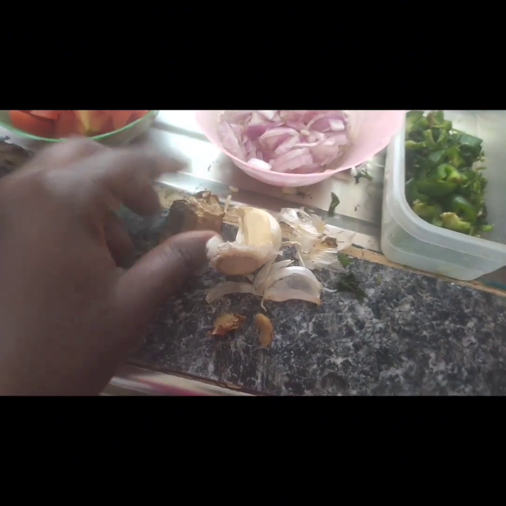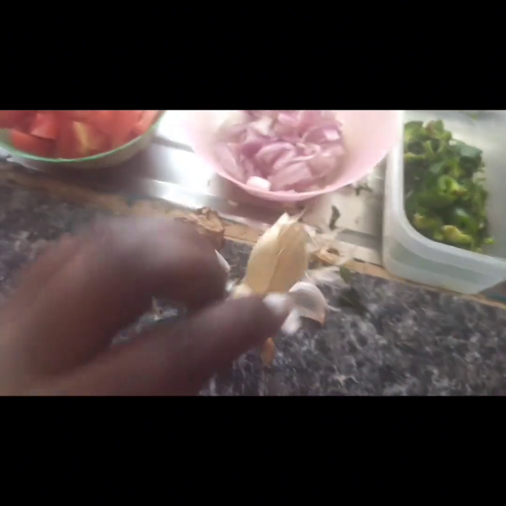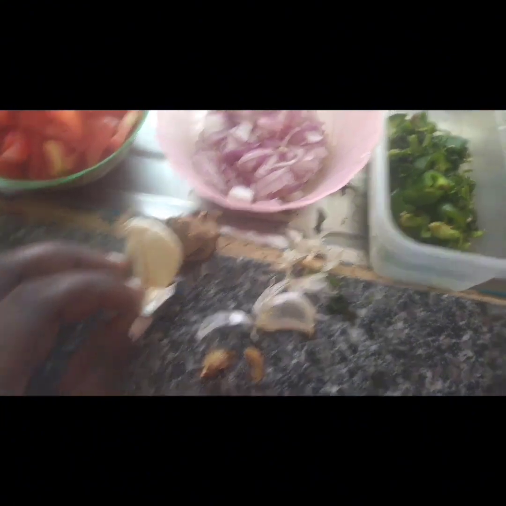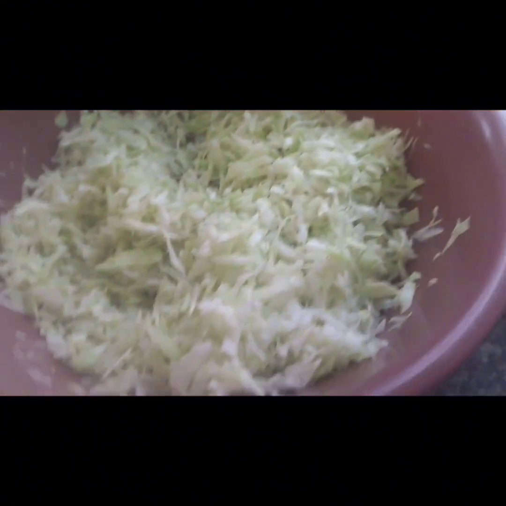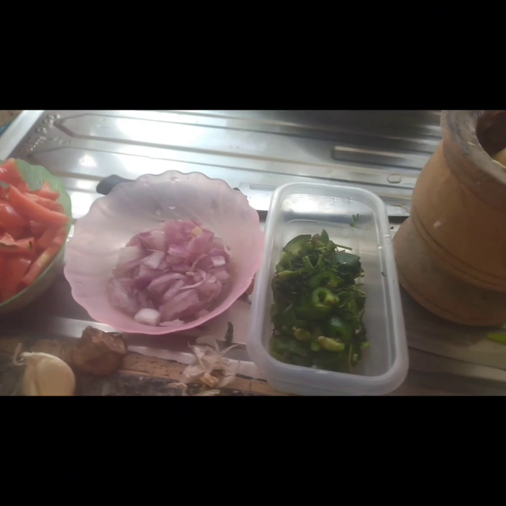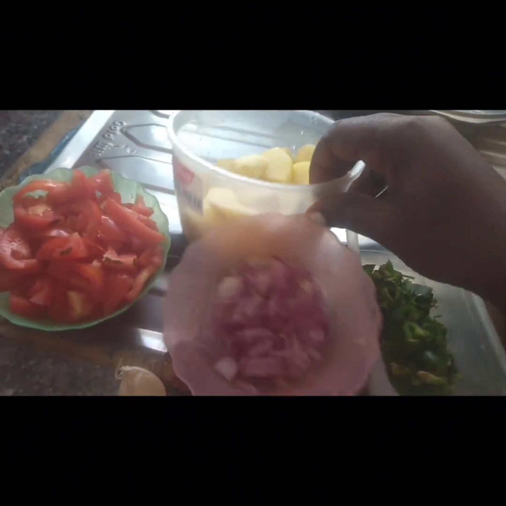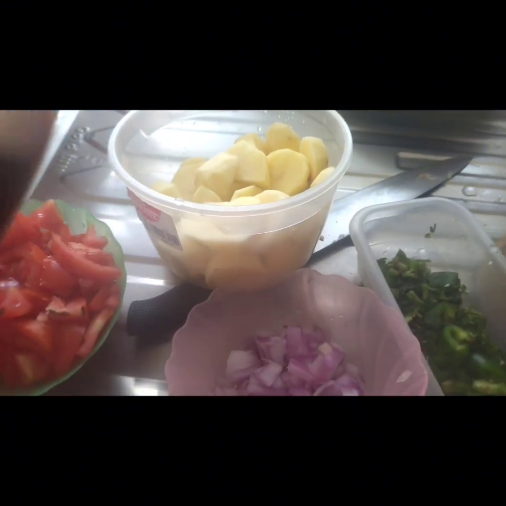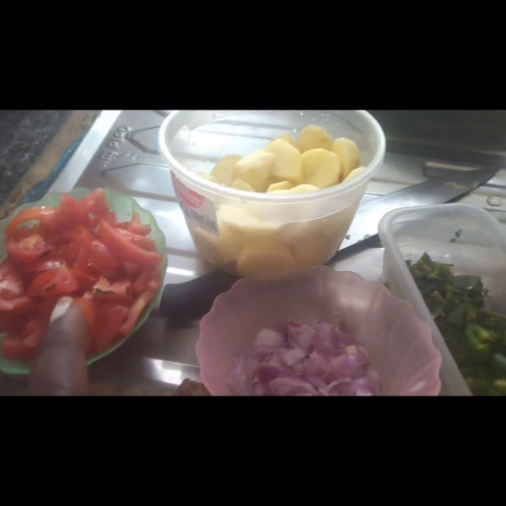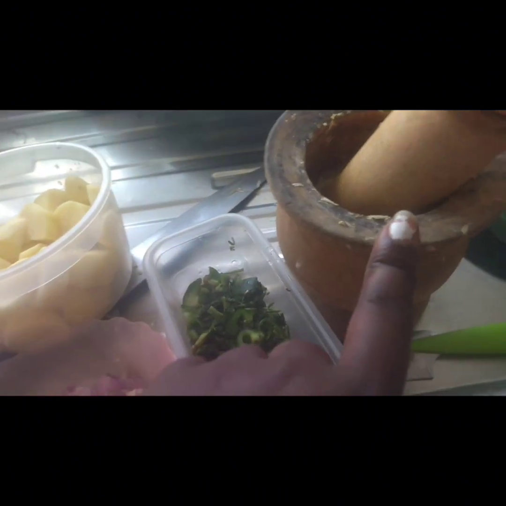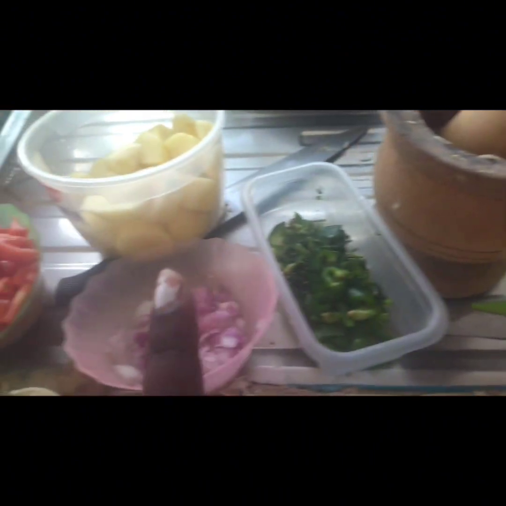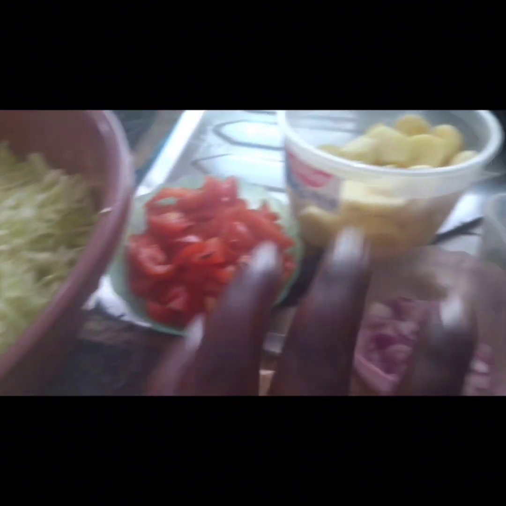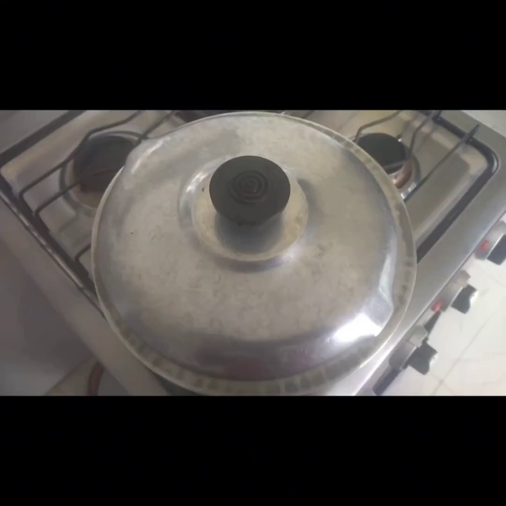Today we're going to cook this turmeric, ginger and garlic. And today we are going to make a good stew. Onions, carrots, cabbage, and potatoes for a good hearty stew. So I'm going to crush the ginger in my quinoa, I don't know how you call it, and then I'm going to cook them all.